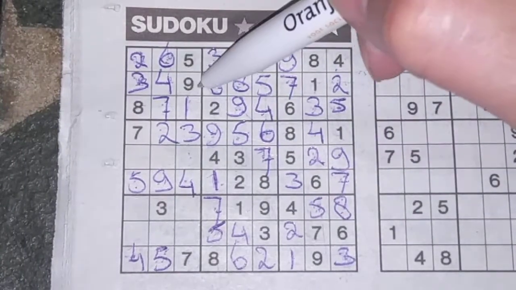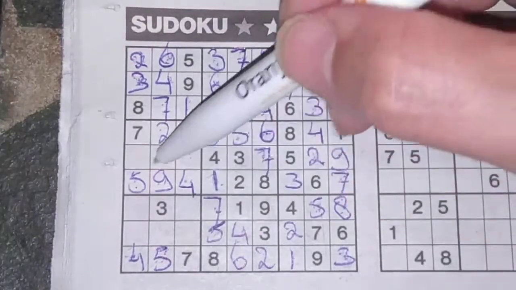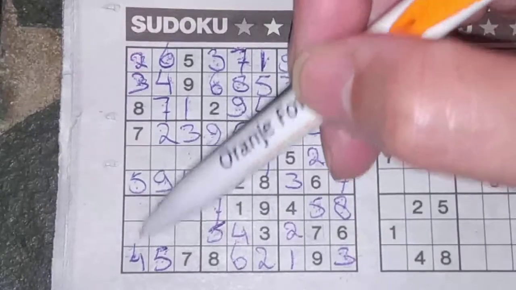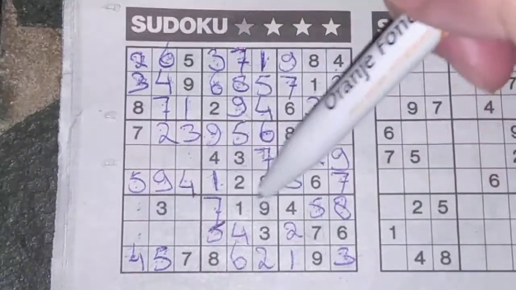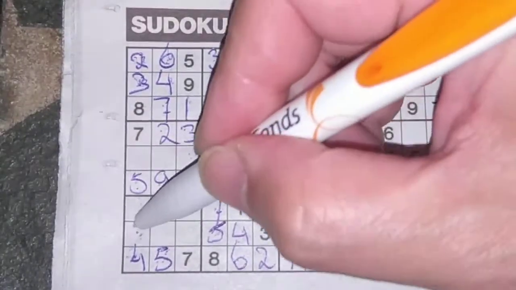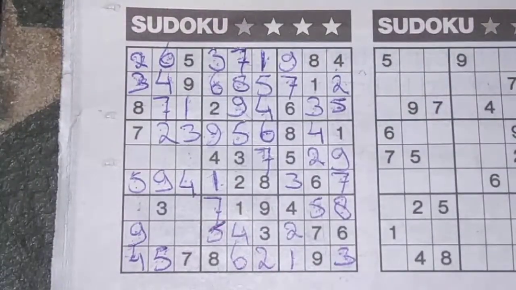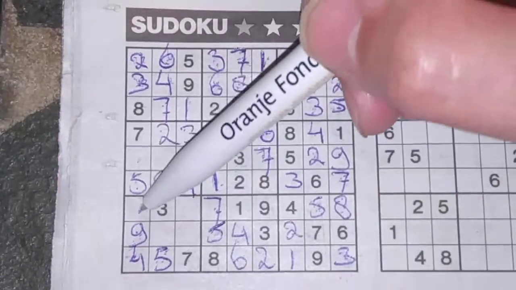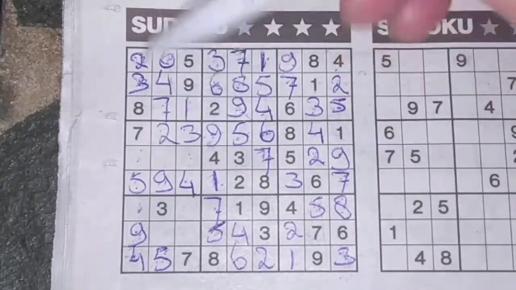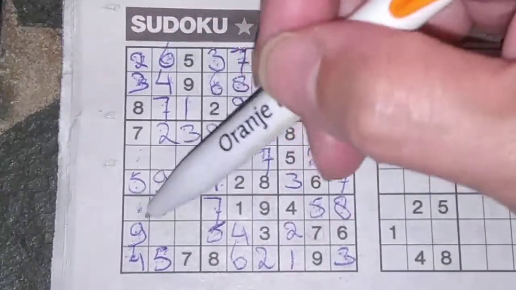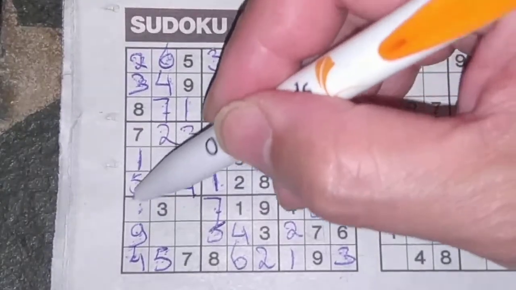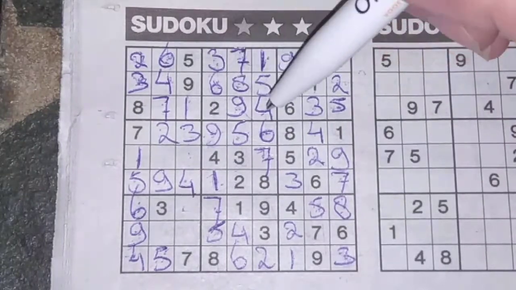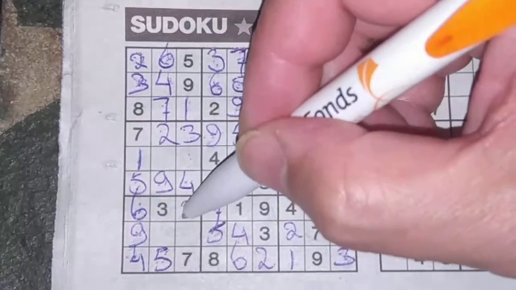9 in the third column, 9 in the second column. So in the first column, the only 2 places for the 9 should be here or there. But I see here 9, no 9 there, 9 should be here. 2 numbers left in the first column for the numbers 1 and 6. We have a 1 here, so no 1 there. 1 should be here, and the 6 goes there. 1 number left in this row for the number 2.